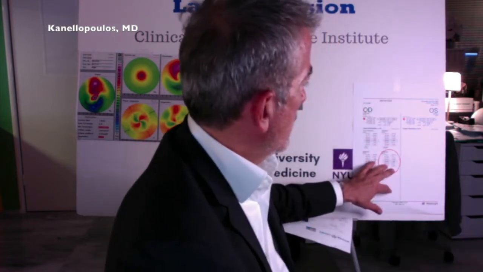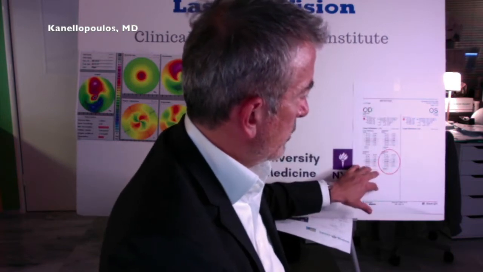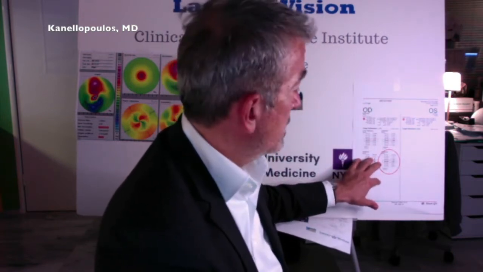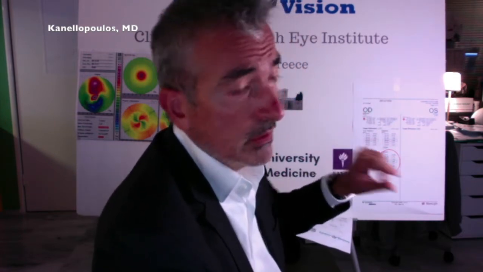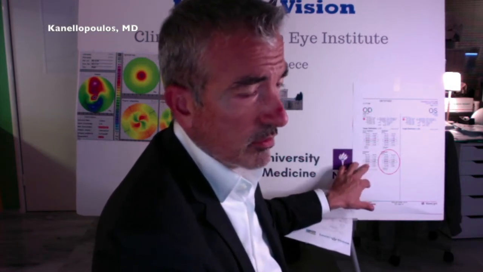We're going to talk a little bit about which formula we use, and we're going to see this in the presentation in a few minutes. We decided to go with Hoffer Q due to the fact that the anterior chamber is very shallow, and that's our go-to formula with a shallow anterior chamber.